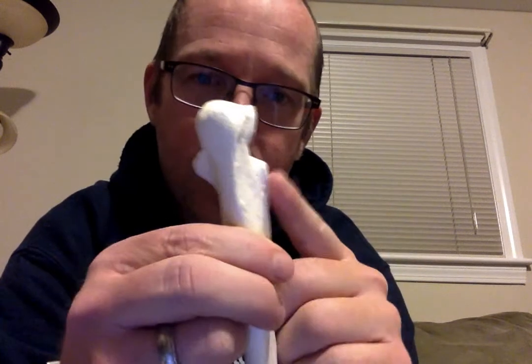Now, the way I like to remember the ulna and differentiate it from the radius is that the proximal end, the top of it, forms the letter U when you put it sideways. U for ulna. Now, I like to teach it from this perspective, looking at it from the side. This would be the lateral side right here.